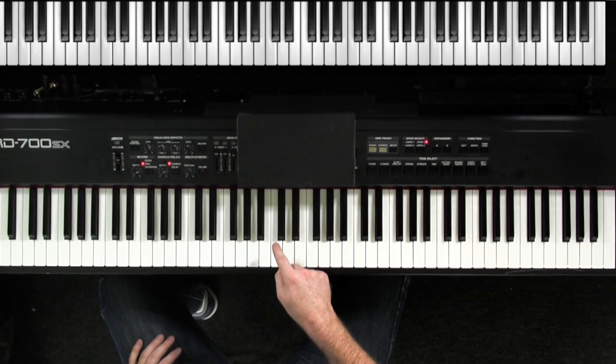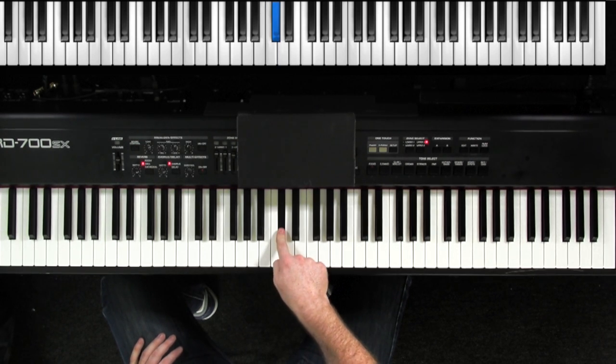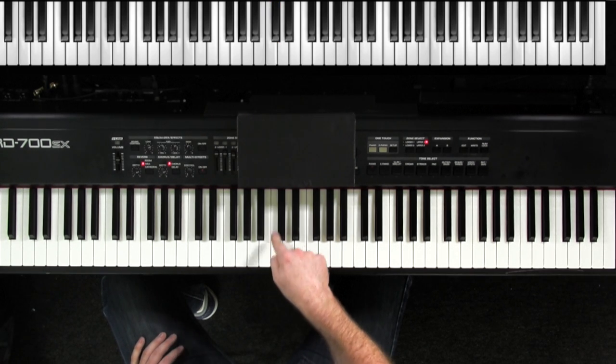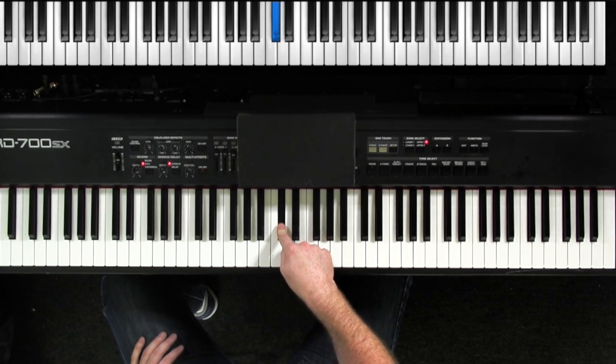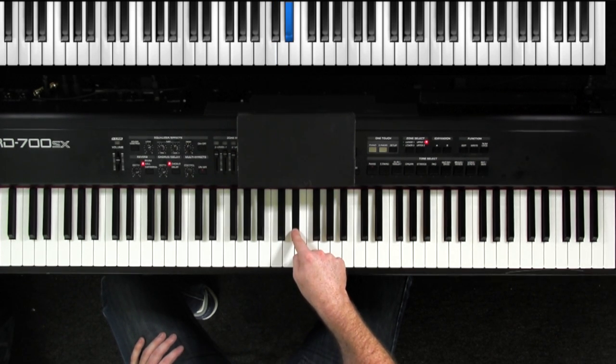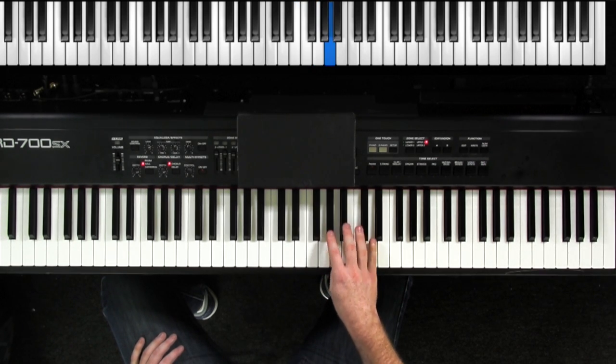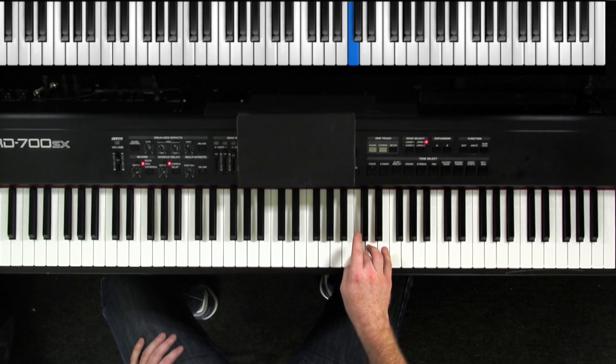So if we take middle C, for instance, and we go to the very next note beside it, this is C sharp, also known as D flat, that is a half step. So I've gone from C to C sharp, that's a half step. If I go to the next note, to D, that's a half step. To the next note, E flat, that's a half step. To E, half step, half step, half step, and so on and so forth. So that's a half step.